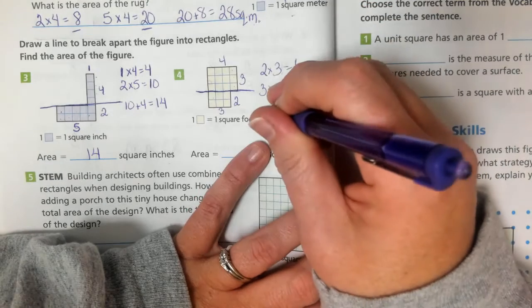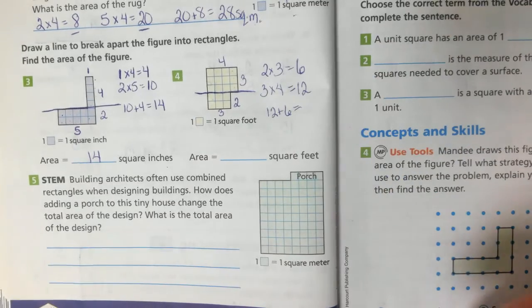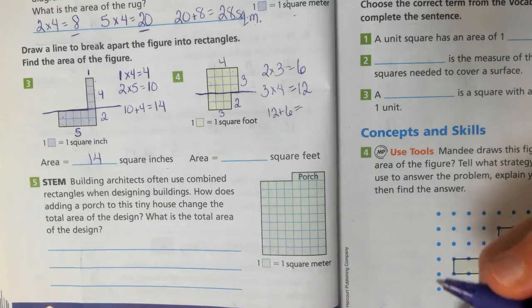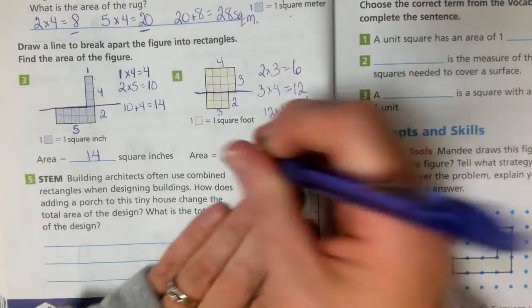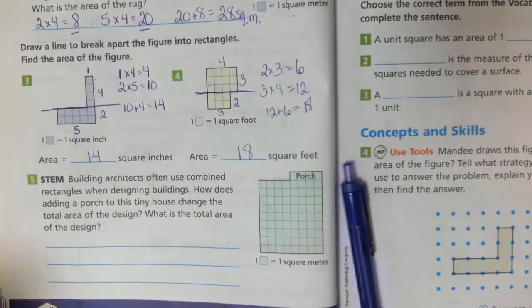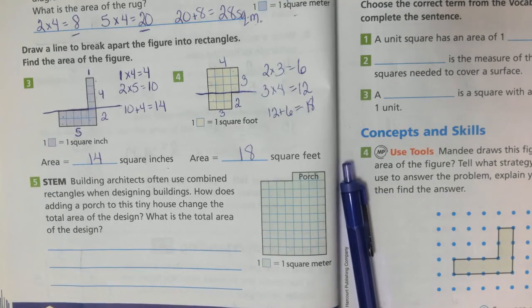So now I'm going to add my 12 plus my 6. So 12 plus 6 equals 18. So my area equals 18 square feet.